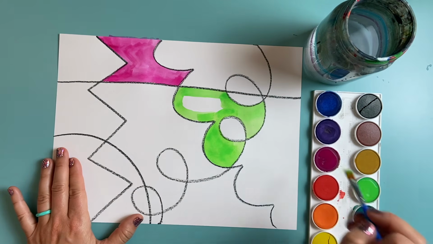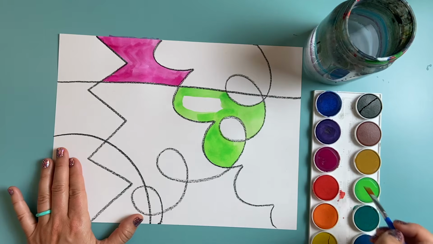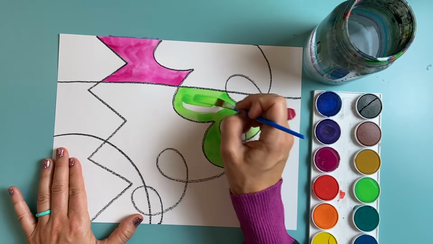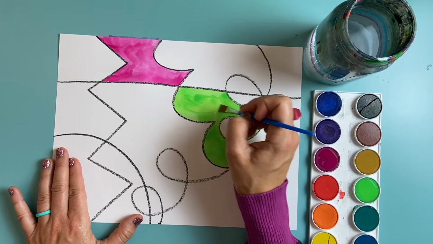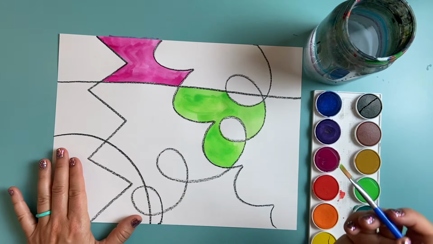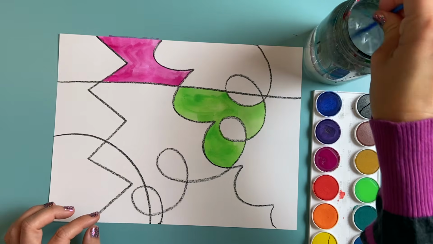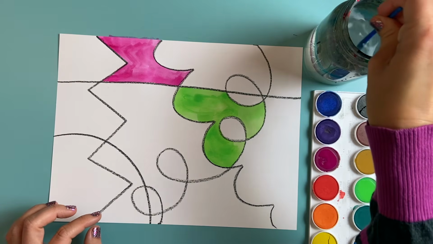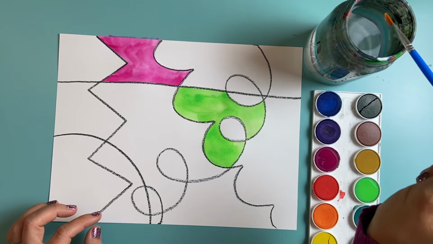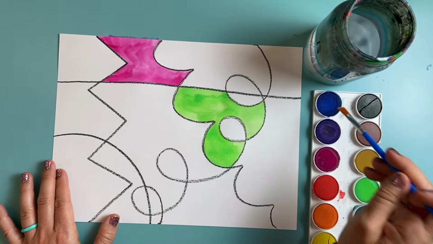A little bit more paint. See how I keep having to pick up paint? You have to keep doing that. The paint isn't going to magically come out of your brush. So now I've done that whole green section. I'm going to rinse my brush off again at the bottom of my water cup, take my brush out of the water, not tap it, and find my next color.